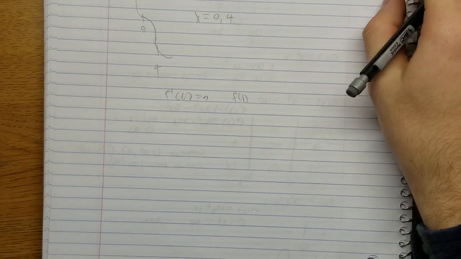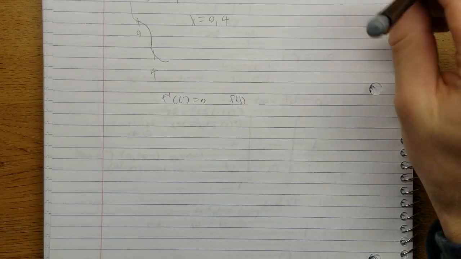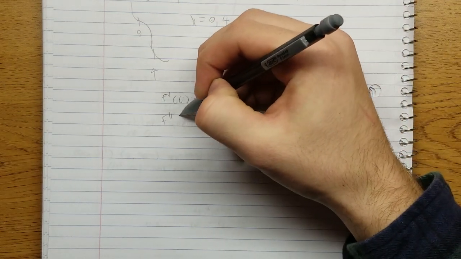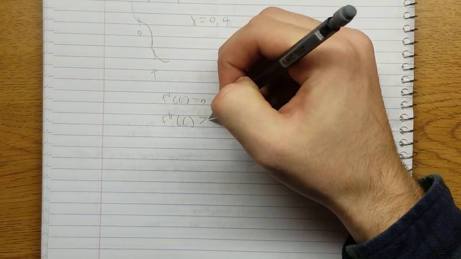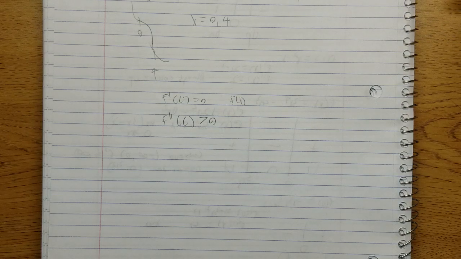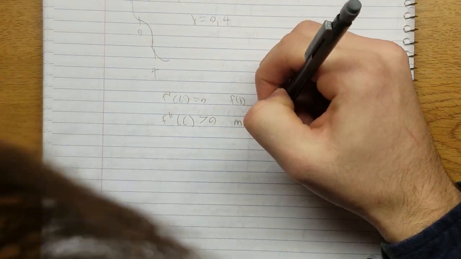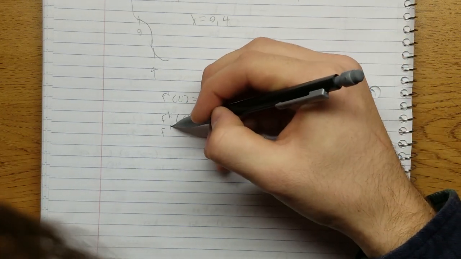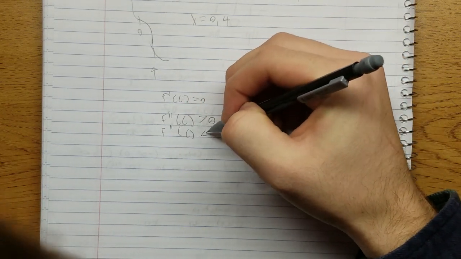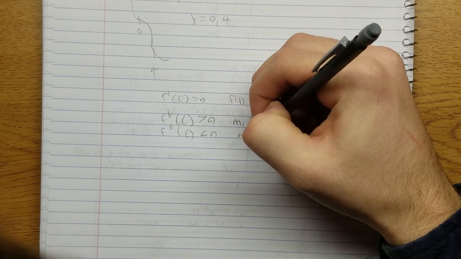So if we think about this, f double prime of c greater than 0 would mean that we have a relative minimum. And if we find that f double prime of c is less than 0, we have a maximum.